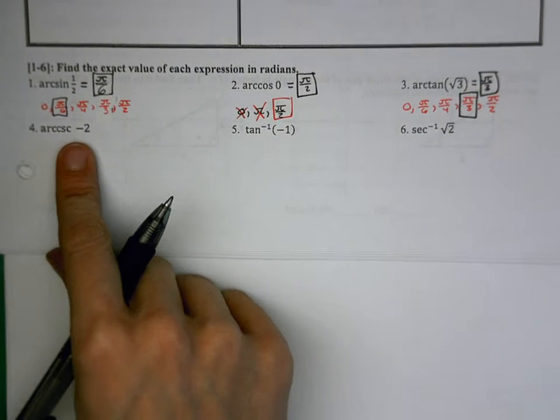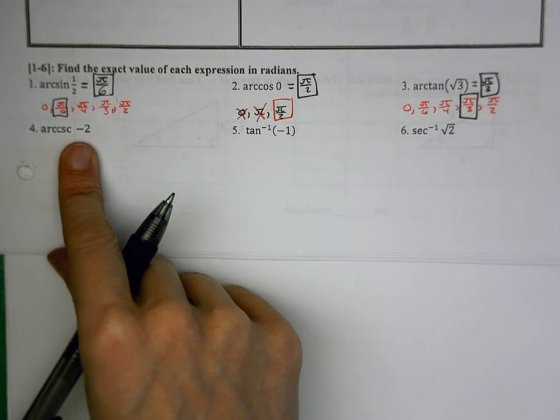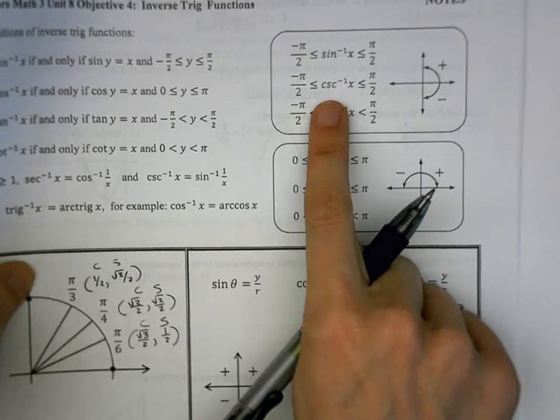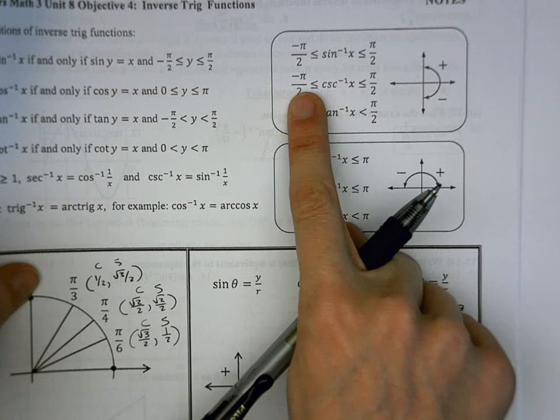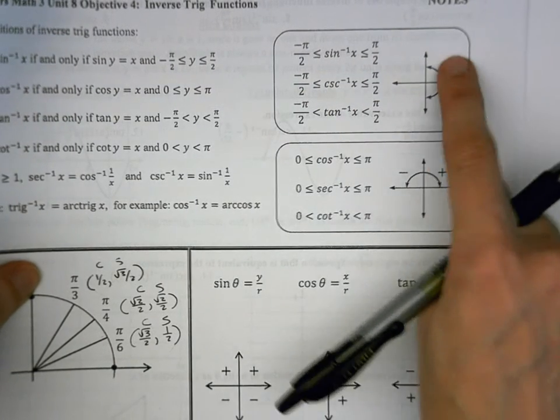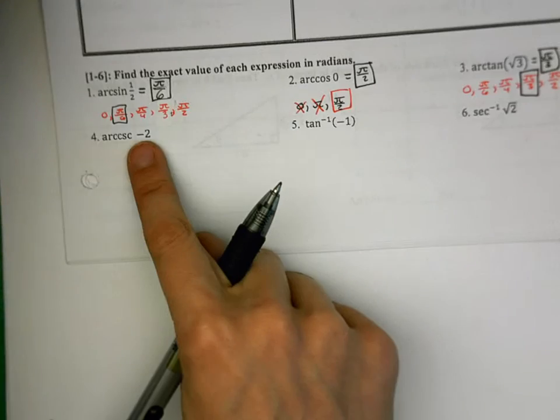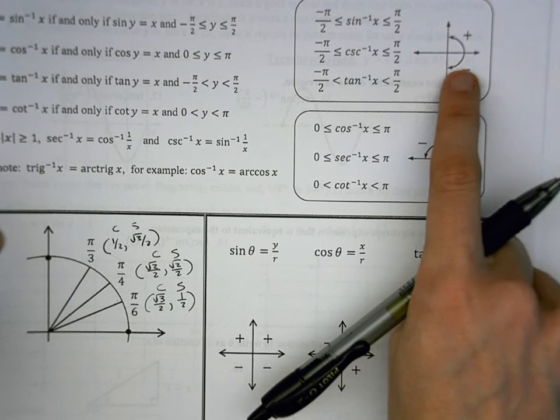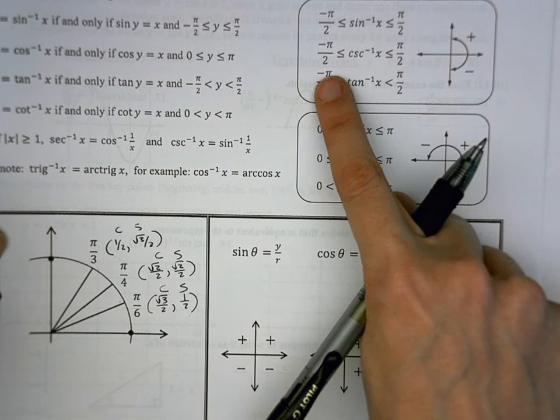And so we're figuring out, what quadrant am I considering now? Cosecant is linked to sine, so it'd be negative pi over 2 to pi over 2. Right? Fourth for the negatives, first for the positives. In this case, this one is a negative value, and so we are considering angles down here in the fourth quadrant between negative pi over 2 and 0.